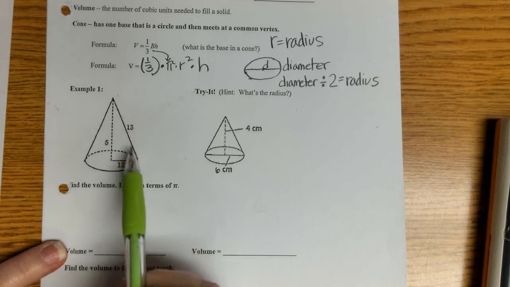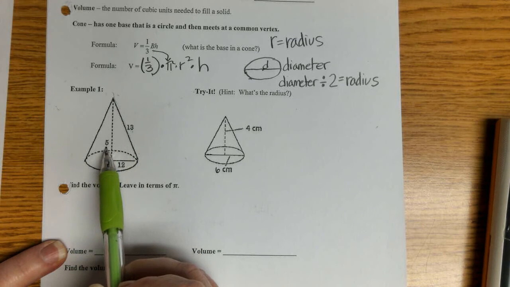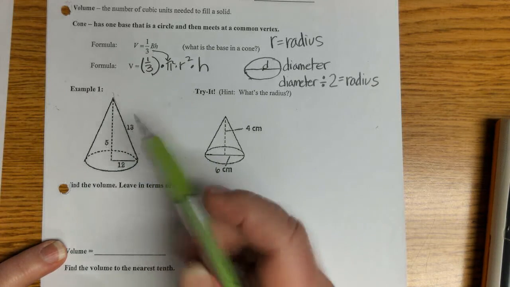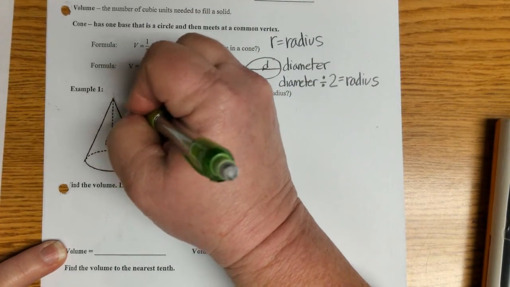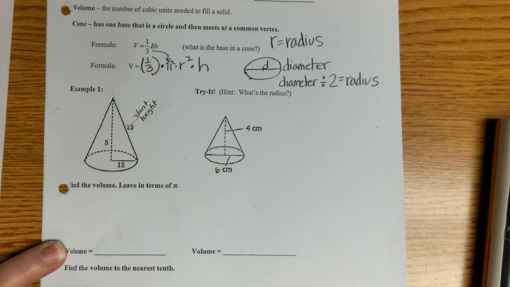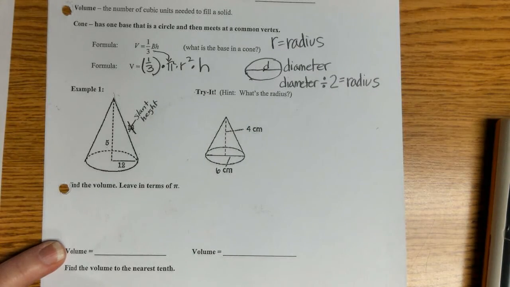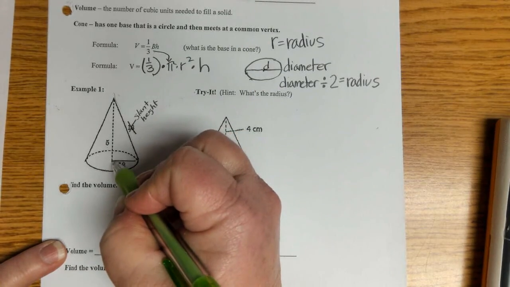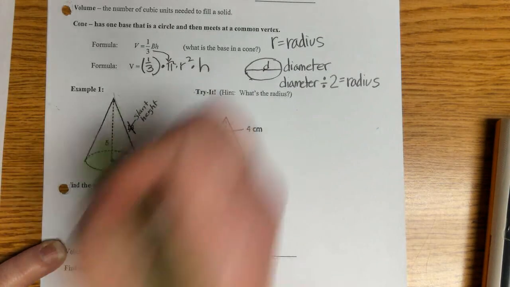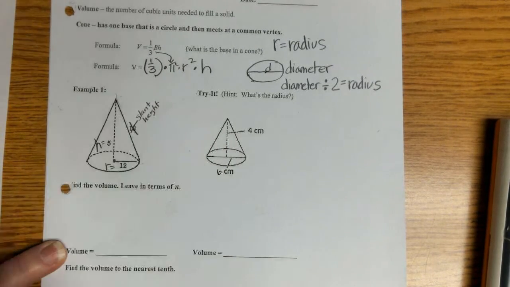Do you see that they've given you this 13 over here and this 5 here? They're trying to mess you up. That 13 is called slant height, and we do not need slant height for this formula, so we are going to cross that out. We need the height from the center of the base up to the vertex. So this is our H, and then this is halfway, so this is our R. It's that simple.